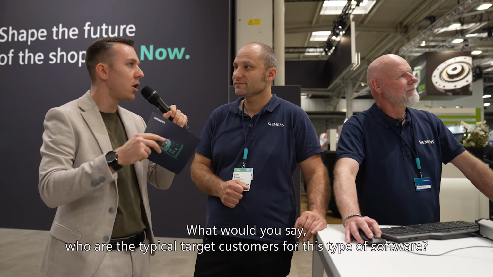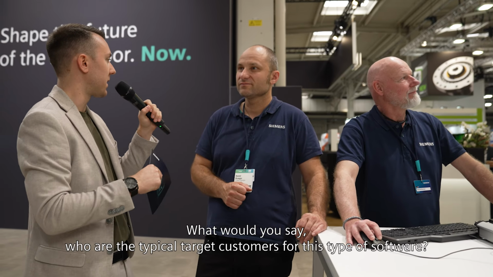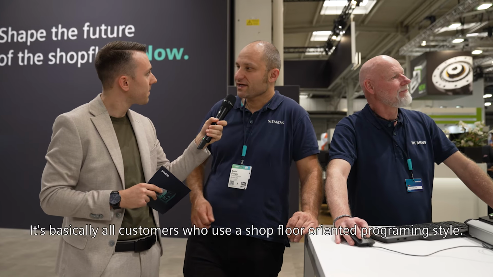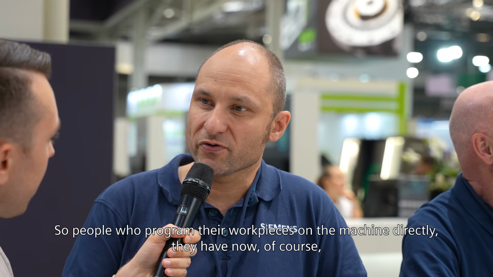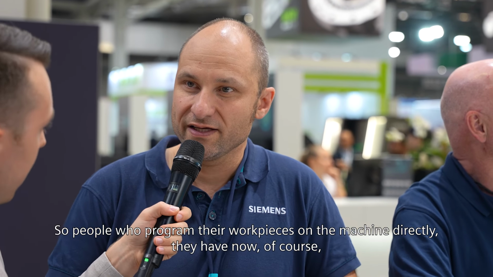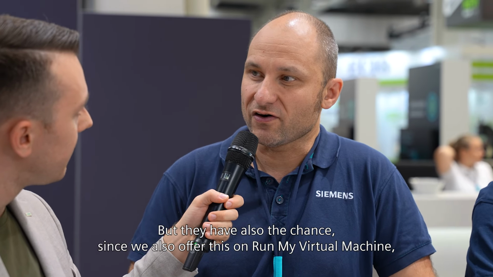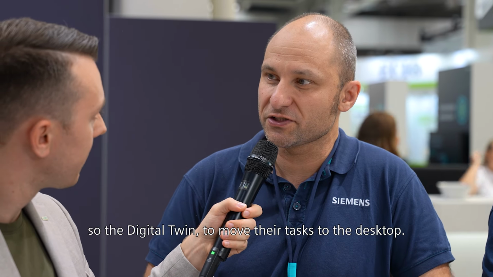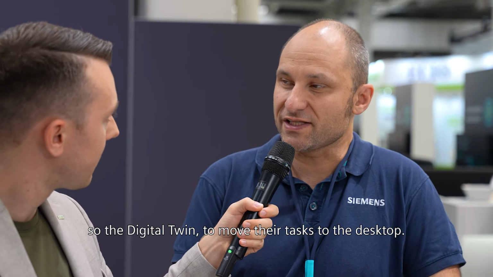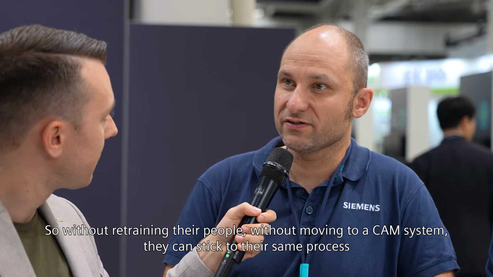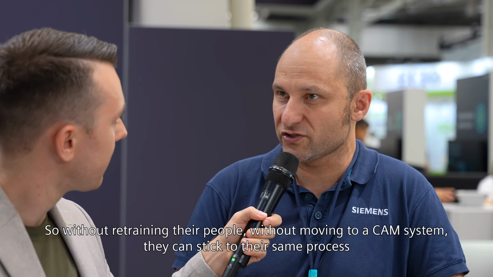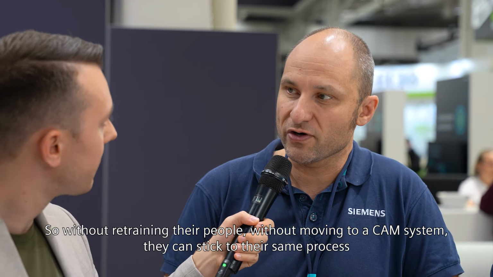Who else would you say are the typical target customers for this type of software? It's basically all customers who use a shop floor-oriented programming style. People who program their workpieces directly on the machine now have a tool to speed up this process and make it more efficient. But they also have a chance, since we also offer this on Run My Virtual Machine, the digital twin, to move their tasks to the desktop. So without retraining their people, without moving to a CAM system, they can stick to the same process but have a more efficient work environment on the desktop.